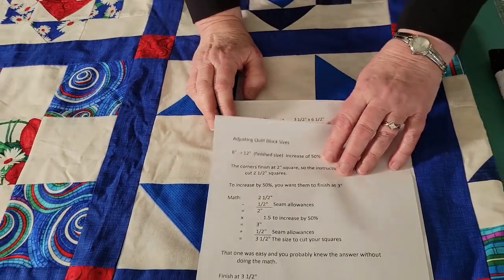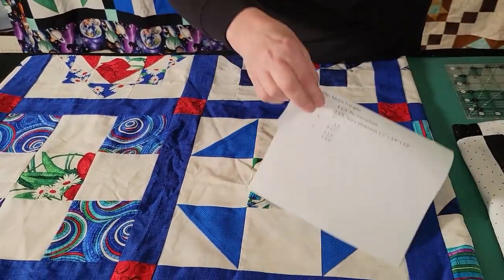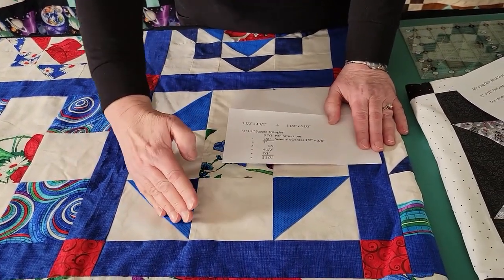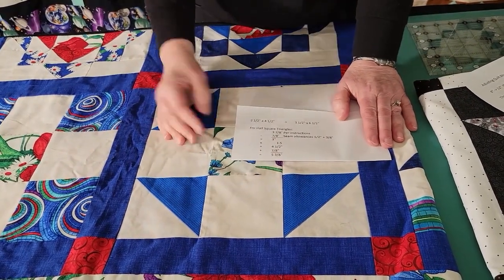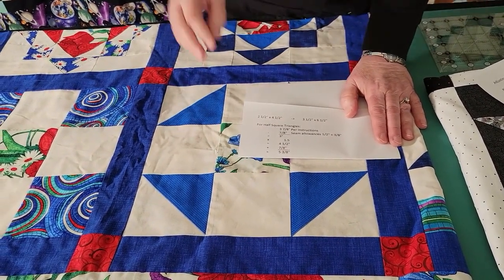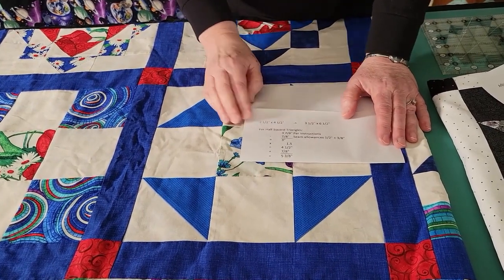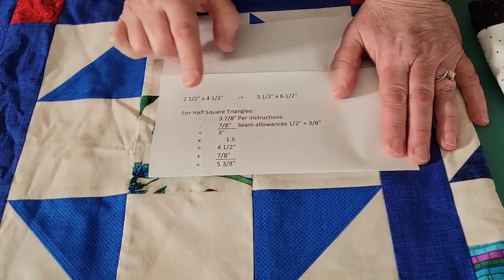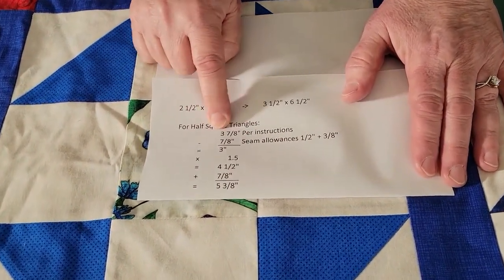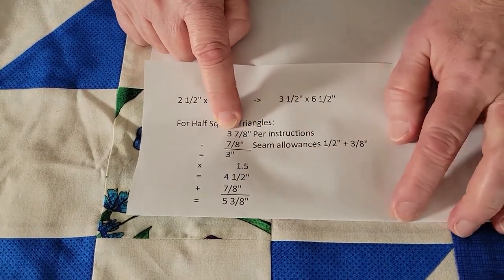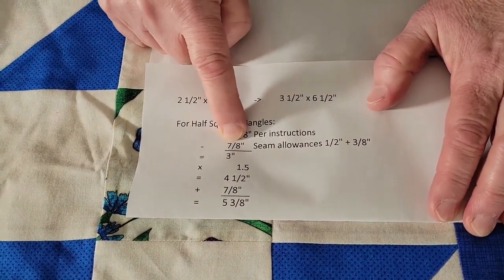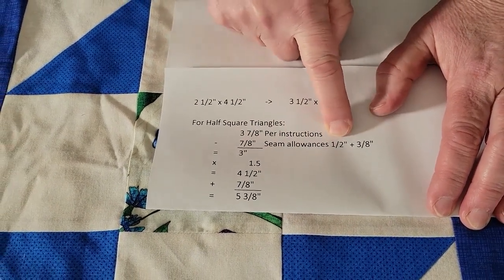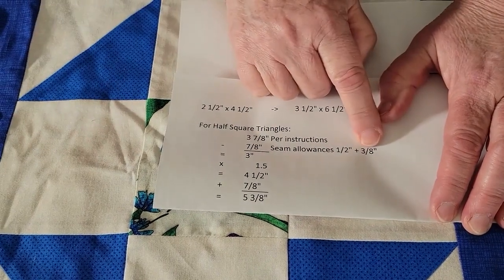All right? Now, what if you're doing half square triangles like this? That's called a half square triangle because each triangle is half the square. You guys get that. So we're going to follow the same formula. It's just that the seam allowance is different. For the half square triangle, the instructions would say cut at 3 7/8, and we need to subtract 7/8 for the seam allowance. What? It's your 1/2 inch that you're used to, and then 3/8 inch.